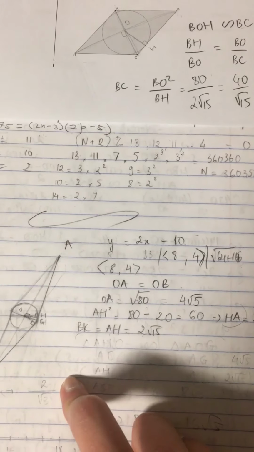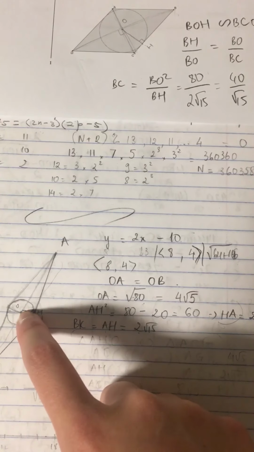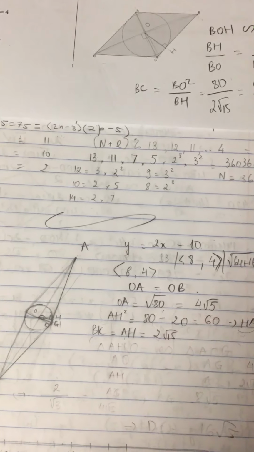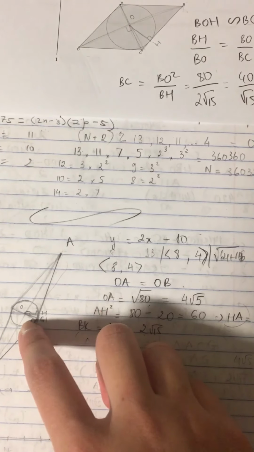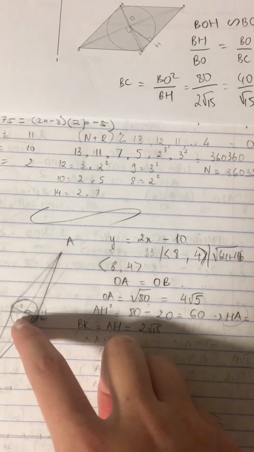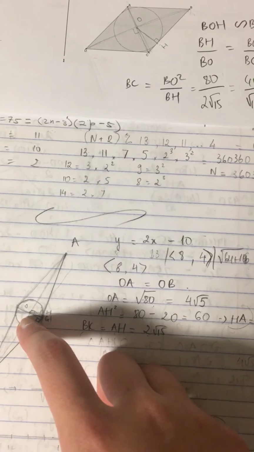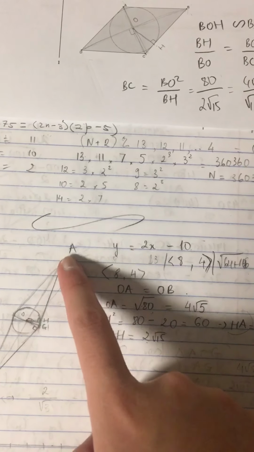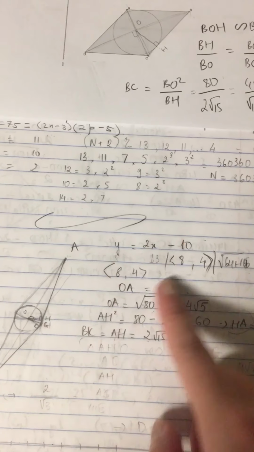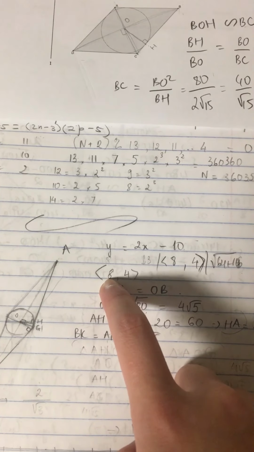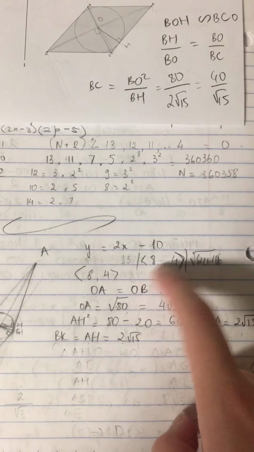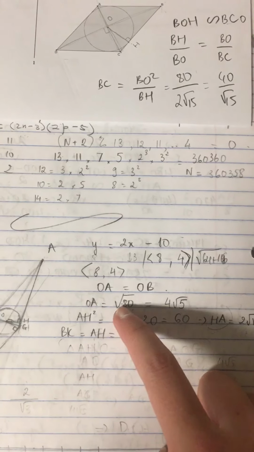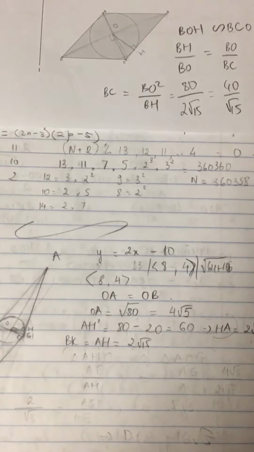So I will find the distance between O and A with the normal distance equation: the square root of (y of A minus y of O) squared plus (x of A minus x of O) squared. So I got 8 and 4, and 8 squared plus 4 squared is 80. The square root of that is 4 square root of 5.